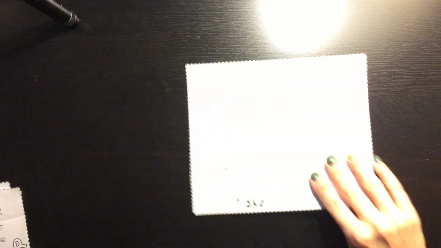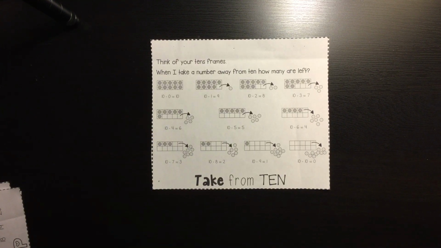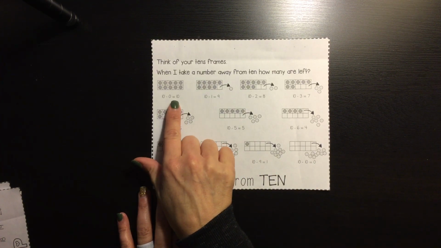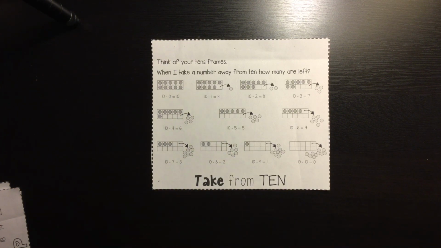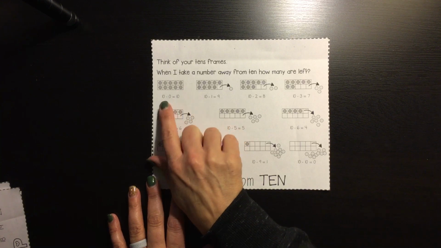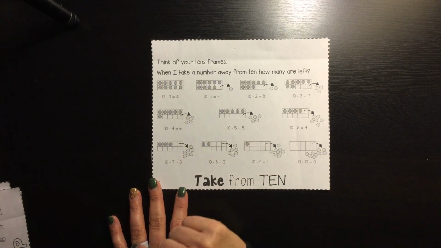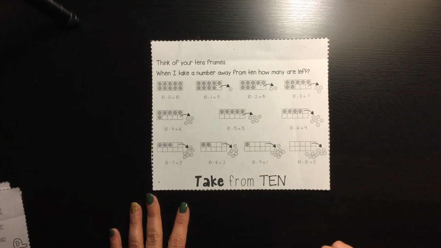The next strategy that we're working on is the take from 10 strategy. So in your Nearpod slide, you're going to see different subtraction facts where you are taking from 10. You're not going to see the tens frames, but you can imagine a 10 frame. 10 minus 0, we know that if we start with the entire 10 frame filled and we take 0, we're still going to have 10.